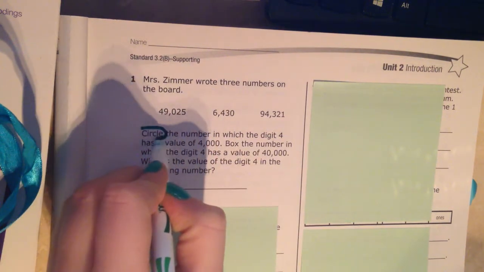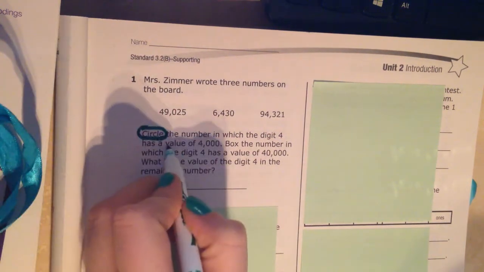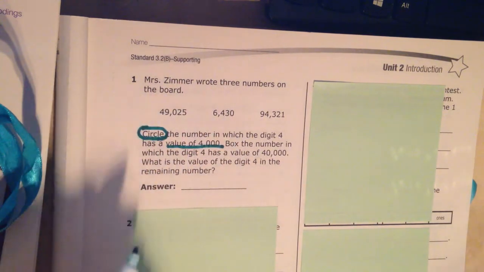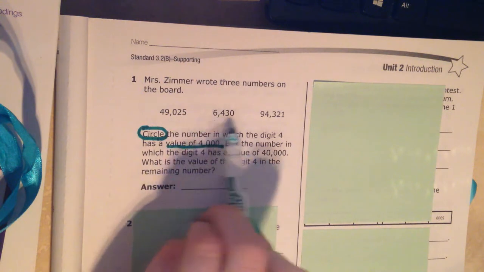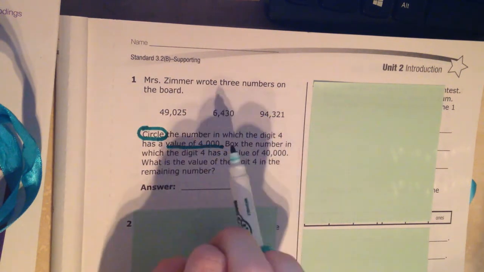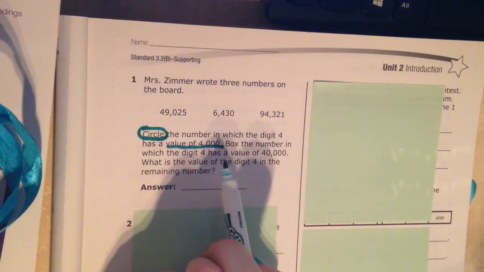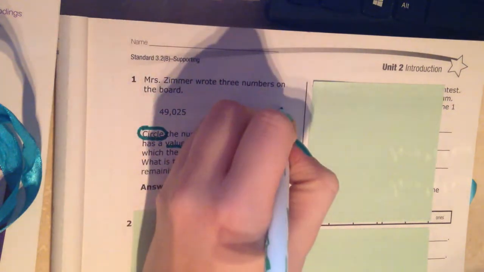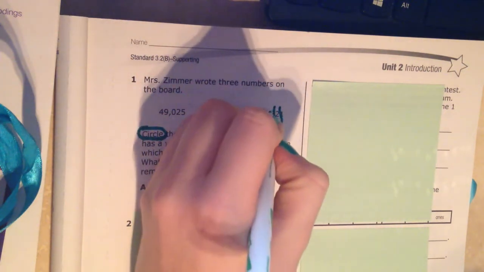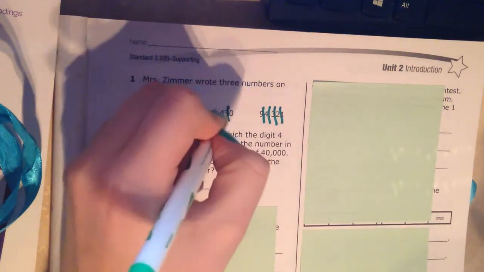So I'm going to circle the digit that has a value of 4,000. What I'm going to do is look at each of these numbers and find out where the 4 is in the thousands place. A great way to help me with that is to bring down my place value chart right here.